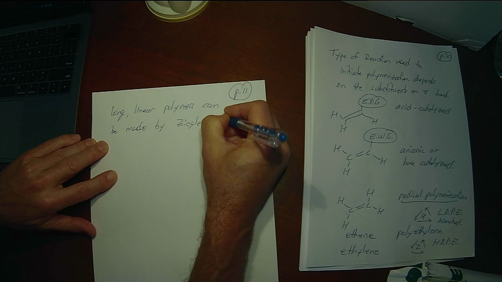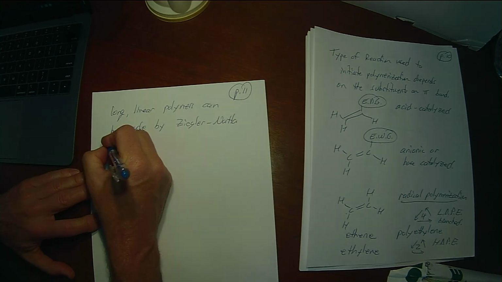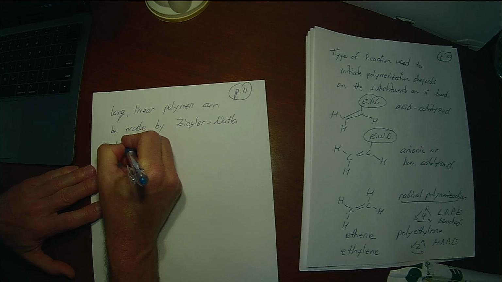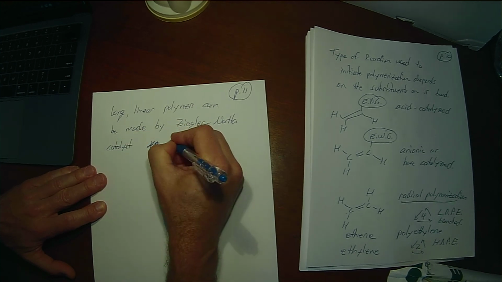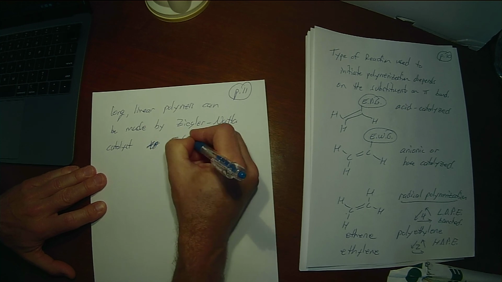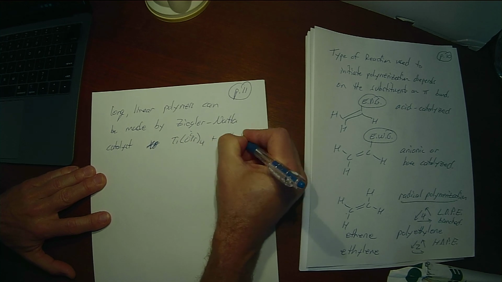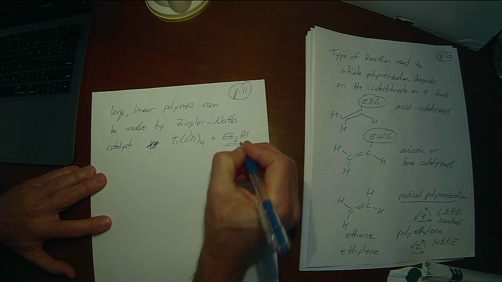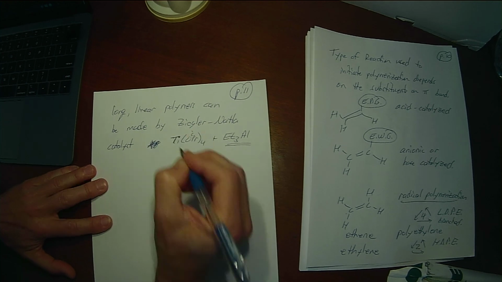These guys won a Nobel Prize for that. There's several Nobel Prizes that have been associated with polymer chemistry. And as I said, that's a mixture of titanium tetraisopropoxide, so Ti(OiPr)4, plus triethyl aluminum. It's kind of dangerous because that is pyrophoric. So it's liquid fire. It ignites in the presence of air.